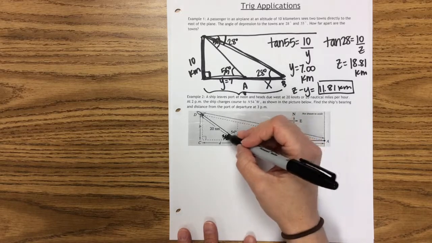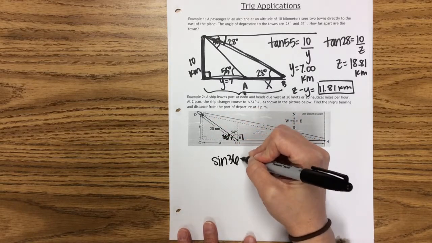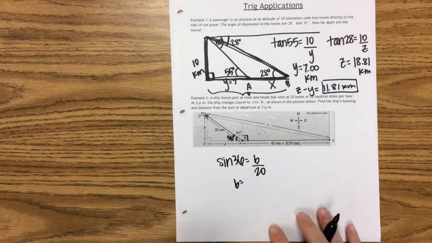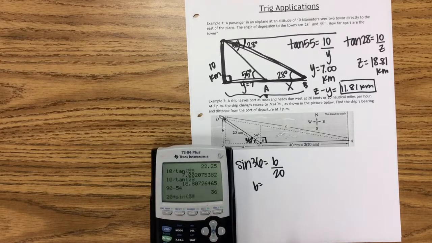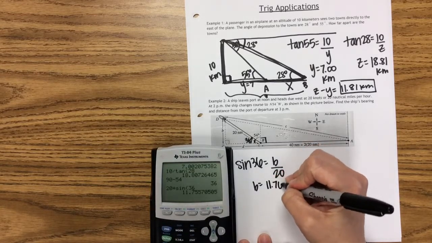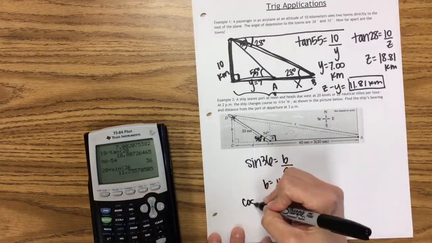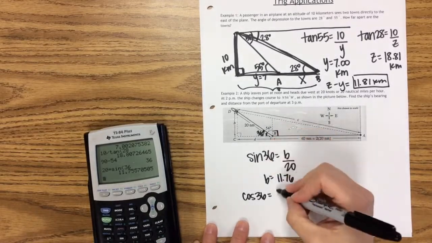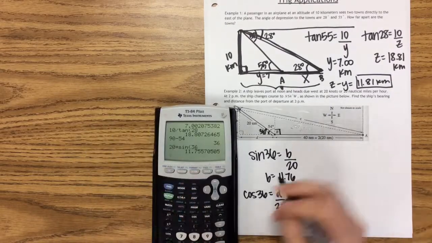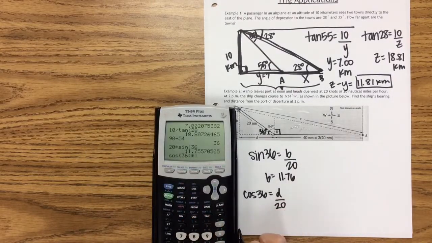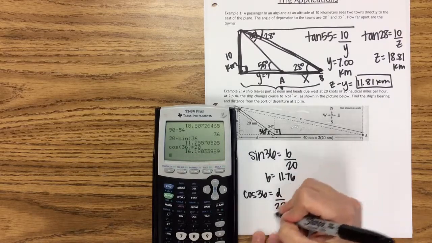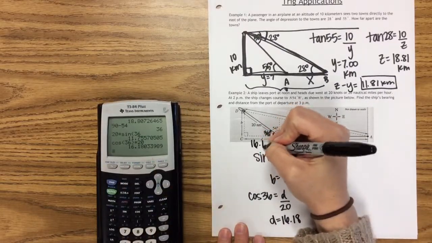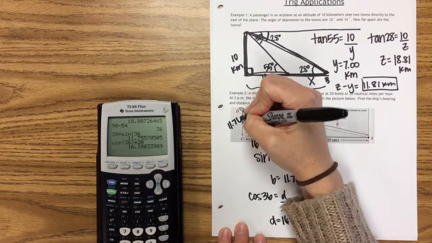I'm going to go for B first. I'll use sine of 36 equals opposite over hypotenuse, and I'll get side length B, 11.76, and then I'll go for D. Cosine of 36 equals adjacent over hypotenuse. And D is 16.18. So 16.18 and 11.76.